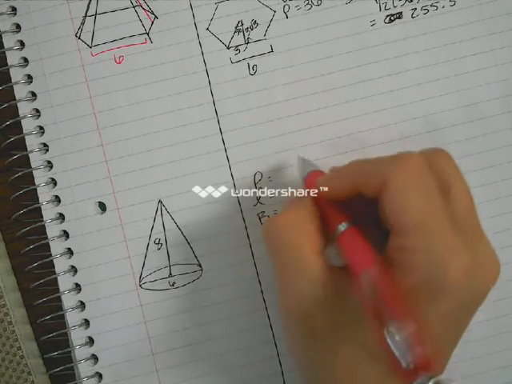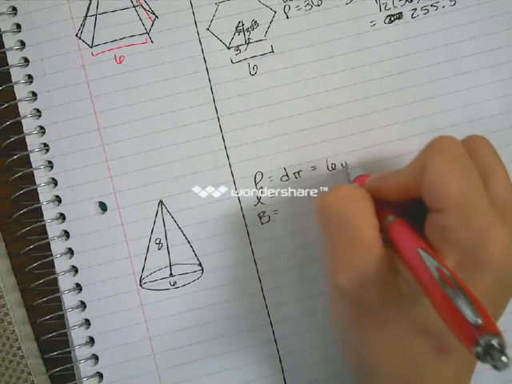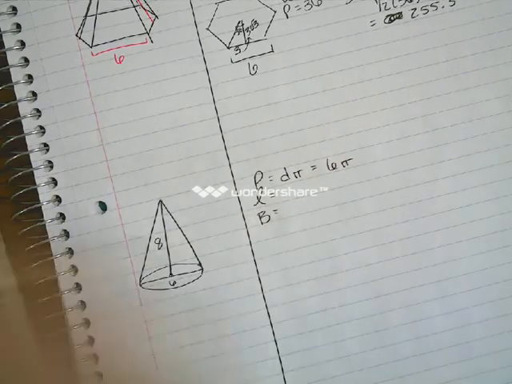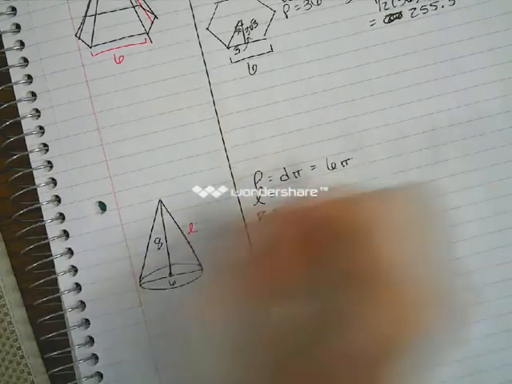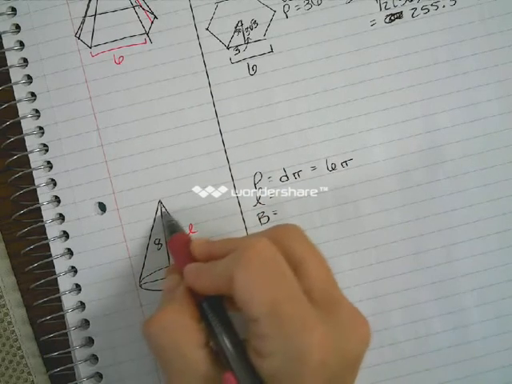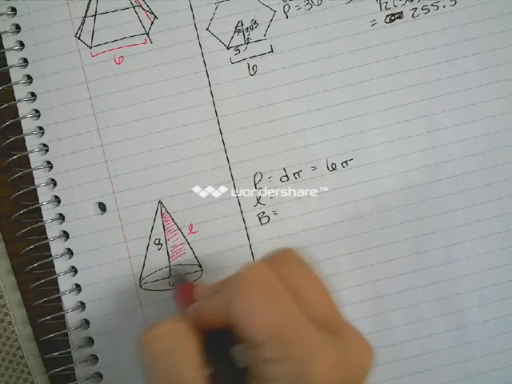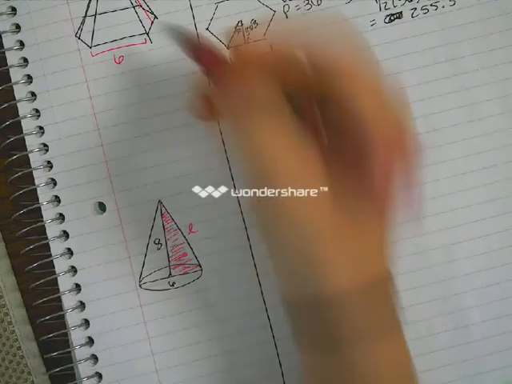So it's a right triangle. This is 8 and this is 3. So it's 8 squared plus 3 squared equals L squared. That's 73 equals L squared.